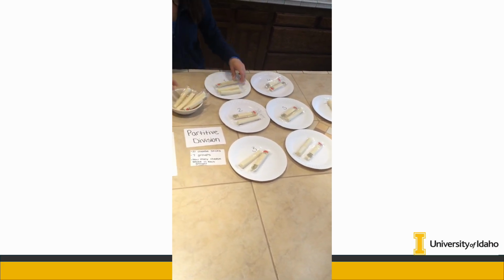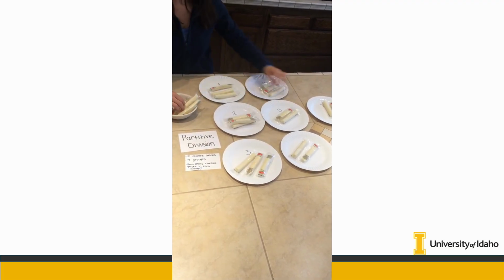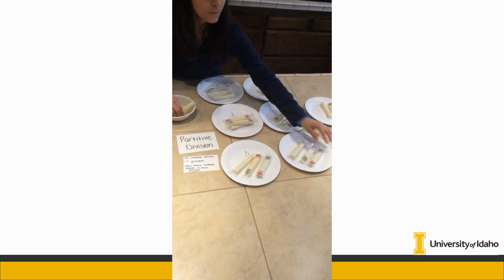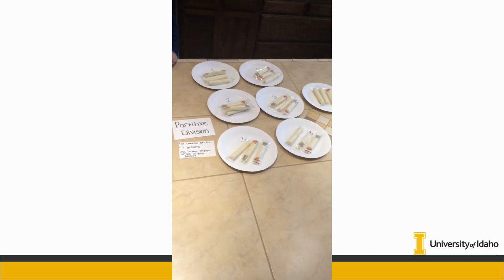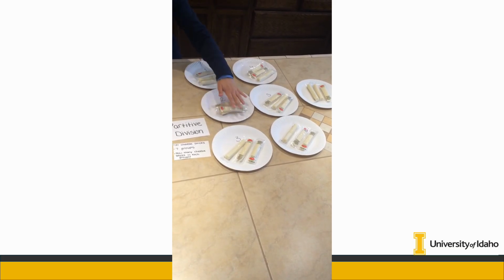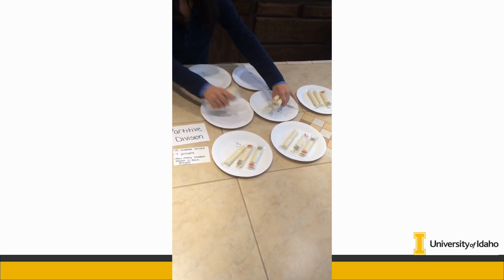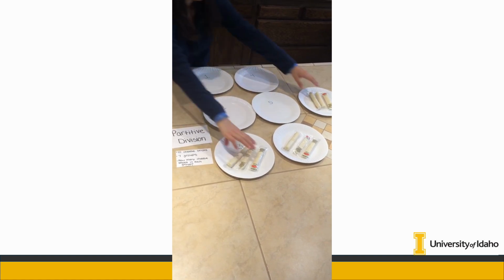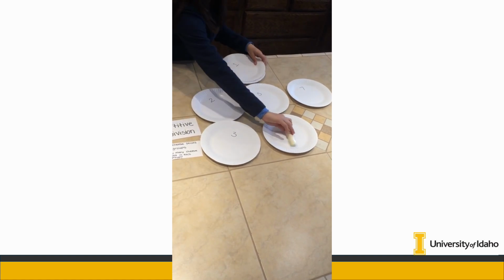And I still have some cheese sticks, so I'm going to put another cheese stick in each of my groups. And I finished distributing all my cheese sticks. So now we can see that with our 21 cheese sticks and our 7 groups, we have 3 cheese sticks in each of our groups. So that is our 3 examples using partitive division, and now we are going to move on to quotative division.